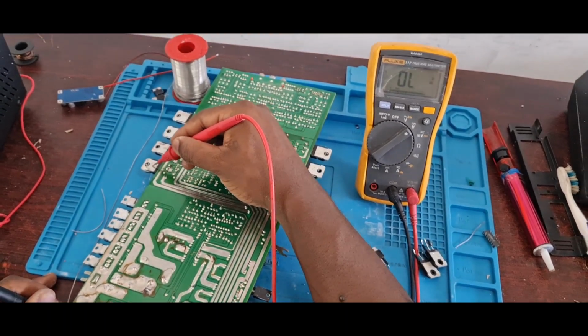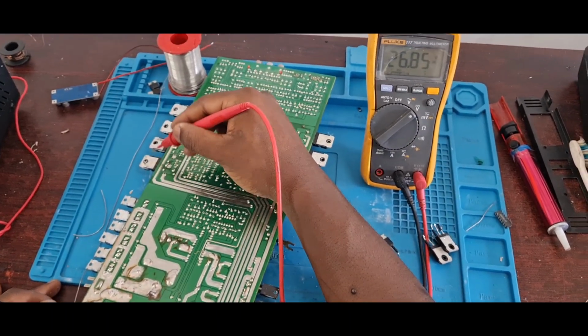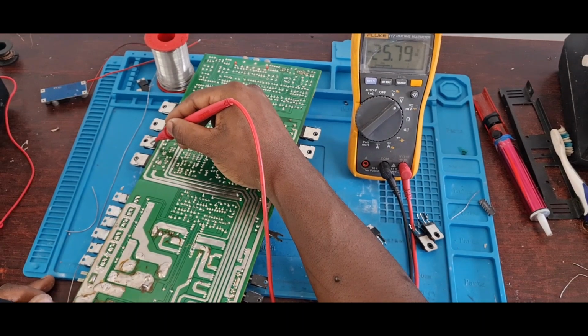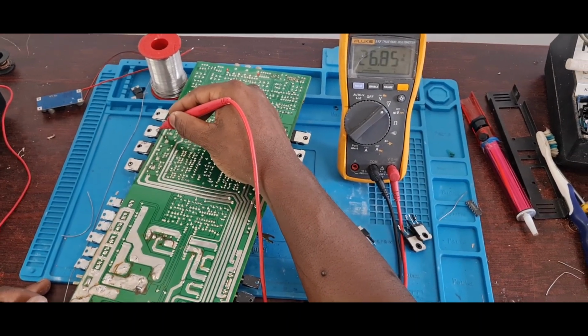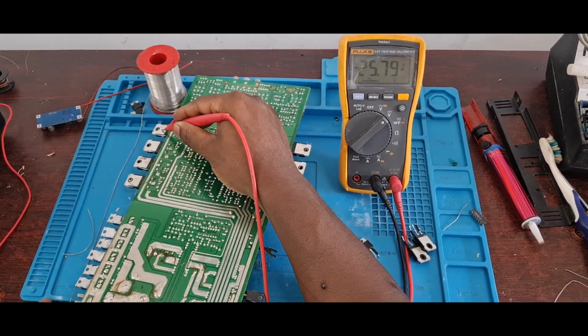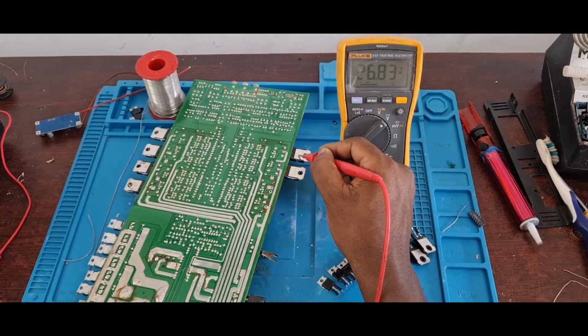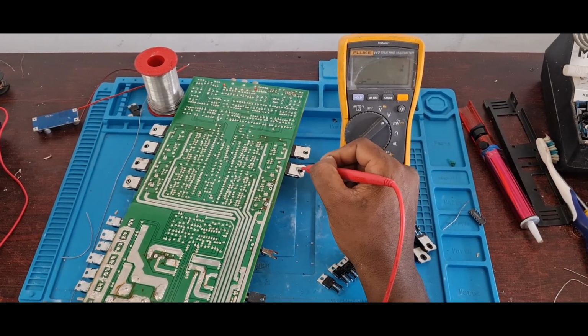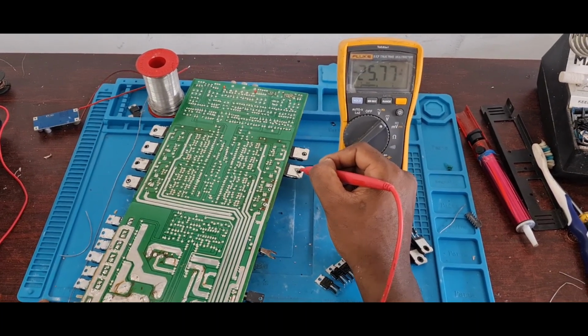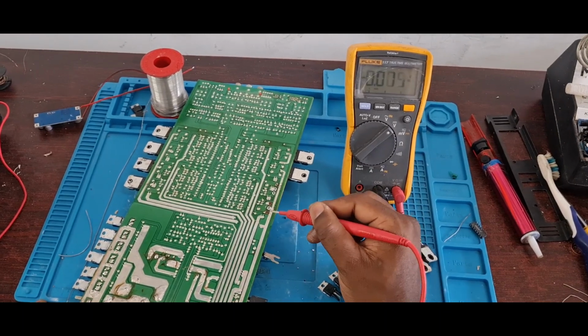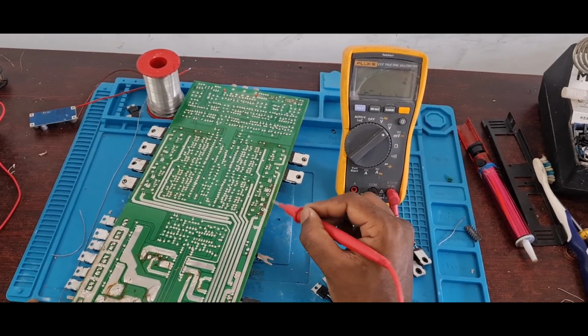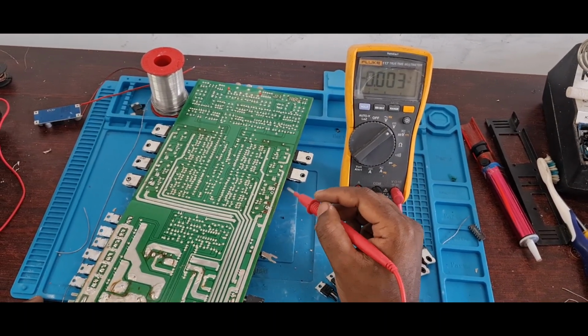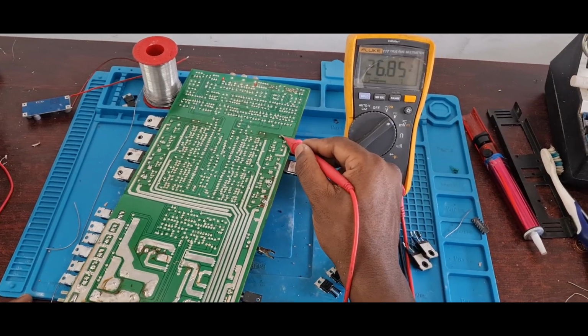You can see there's a positive, which is the PNP, there's a negative, which is the NPN. Positive PNP, negative NPN, positive PNP, negative NPN. So I'm shorting a PNP and an NPN transistor, which I will check now and then install. Then together we can check and see there is sound.